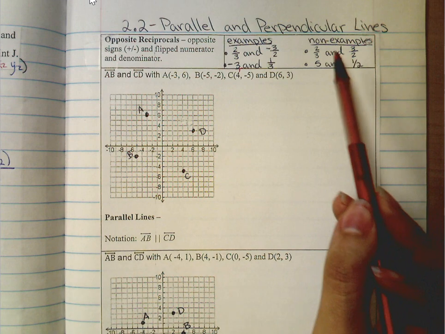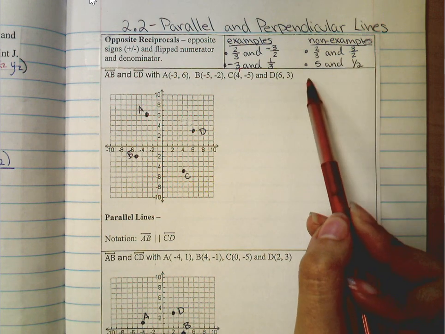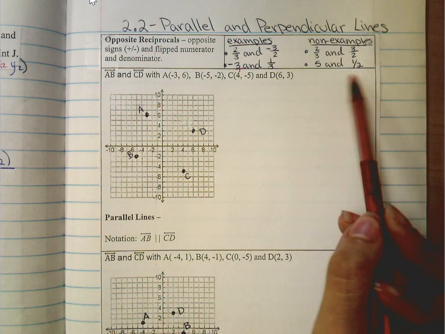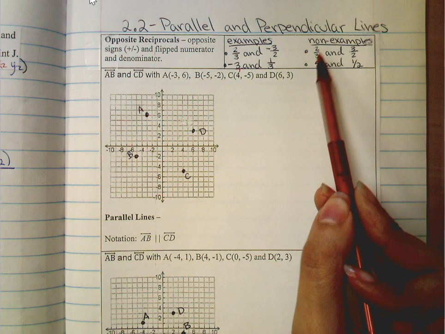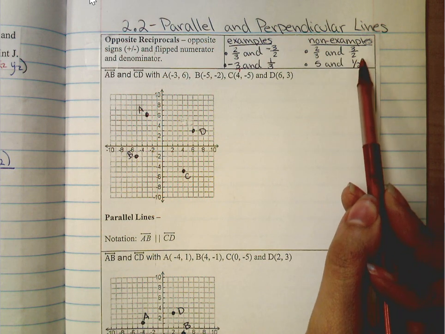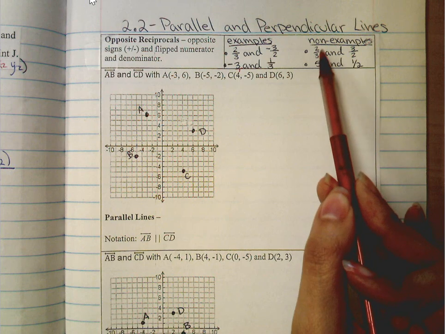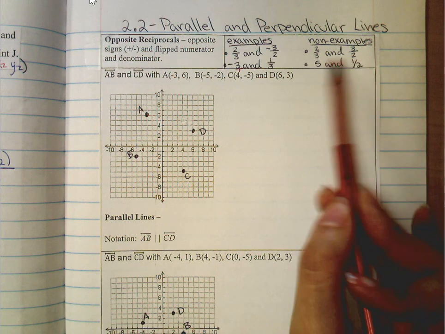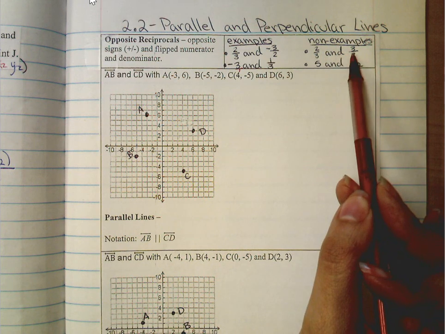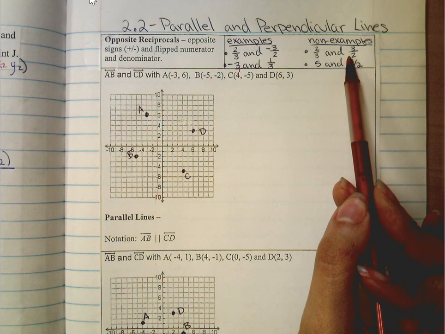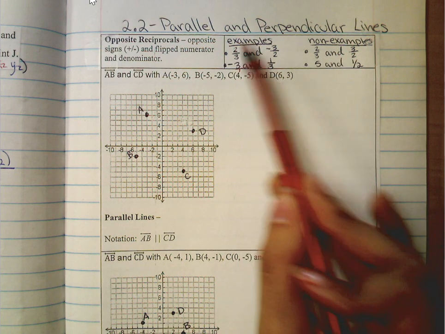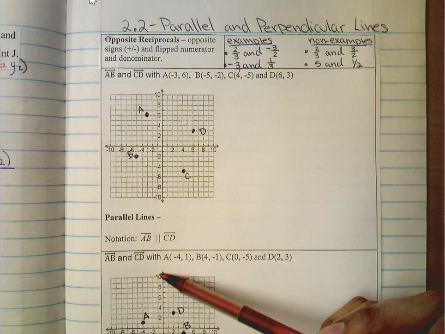Now, some non-examples of this would be like 5 and 1/2, because they're just different numbers, or 2/3 and 3/2. Even though I have the numerator and denominator flipped, they don't have opposite signs, so therefore they're not considered to be opposite reciprocals.